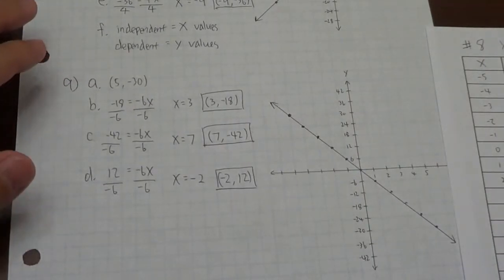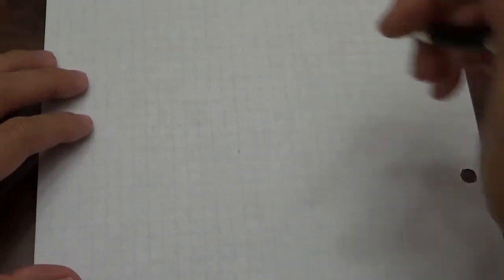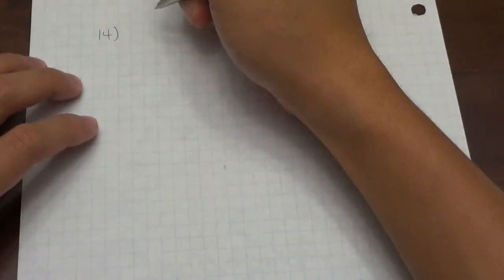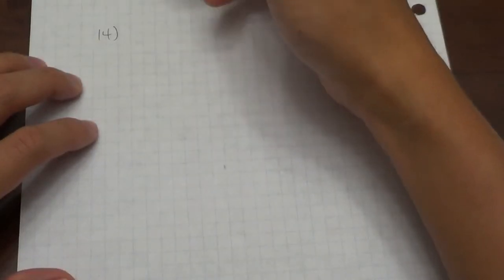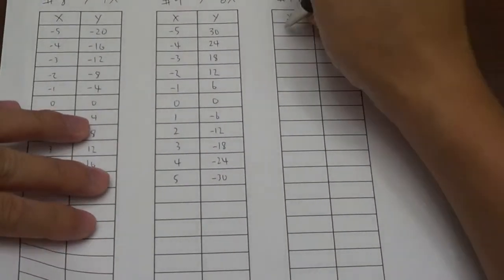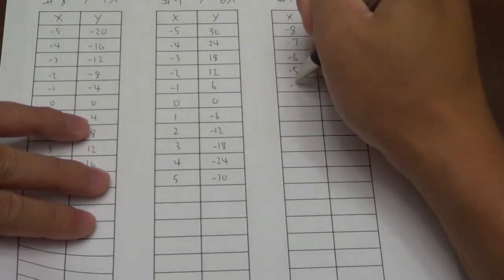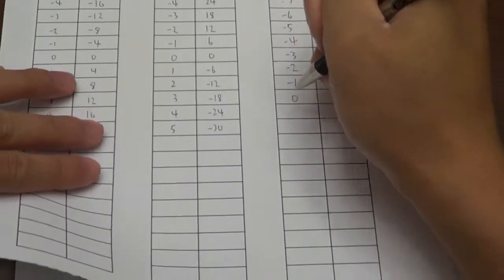So that is number 8 and number 9, and we can move on to number 14. I'm going to use the back of this page. So number 14: y equals negative 2x plus 12. 14a wants us to make a table with x coordinates ranging from negative 8 to 8. So that means we start with negative 8 and work our way up all the way to positive 8. This is a pretty long one.